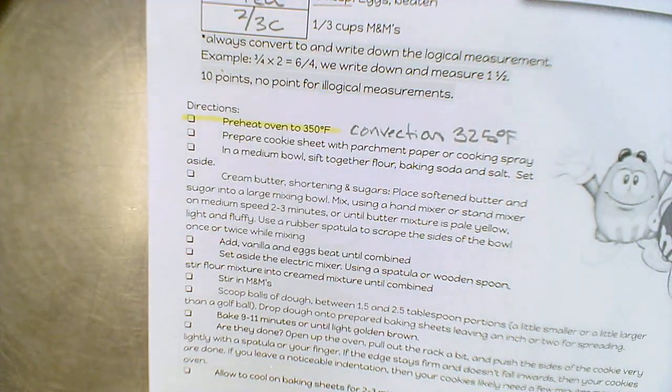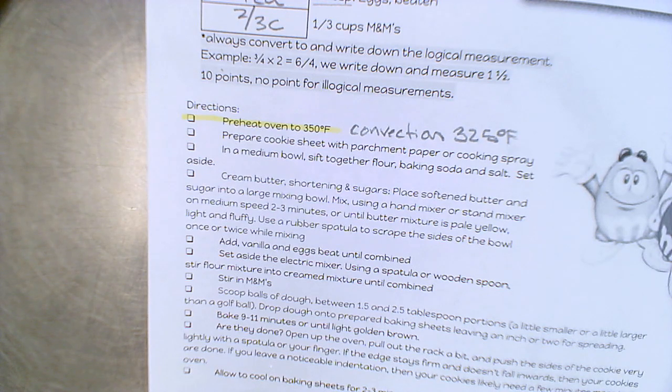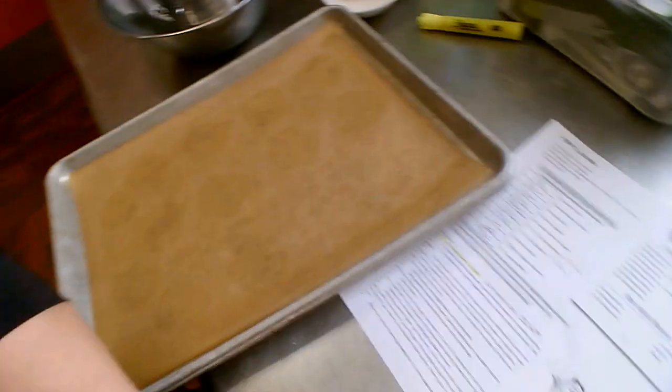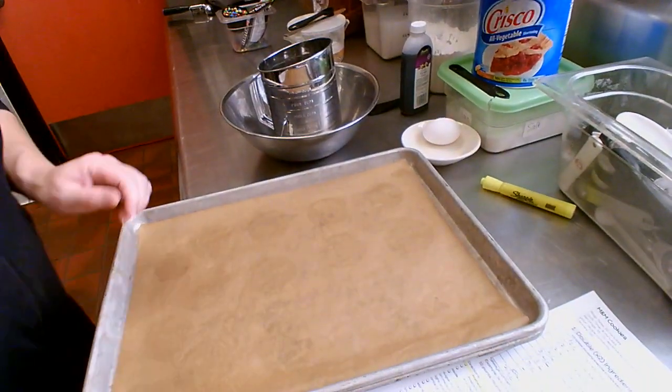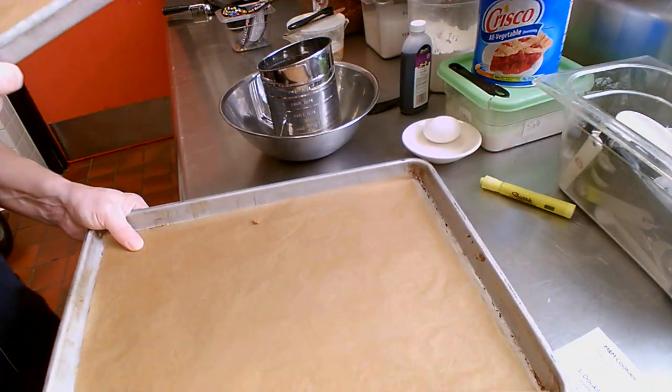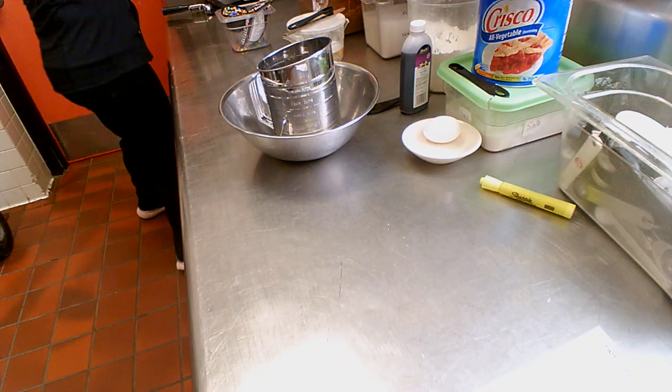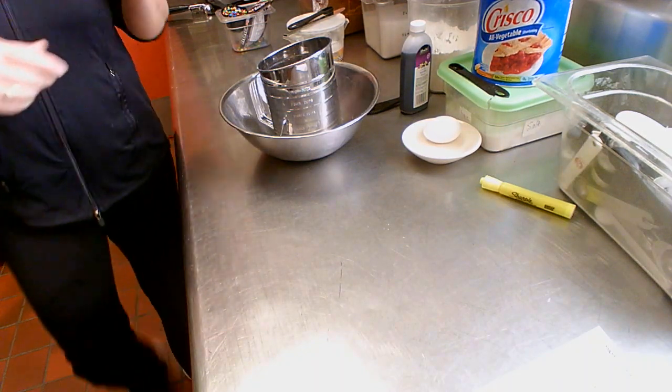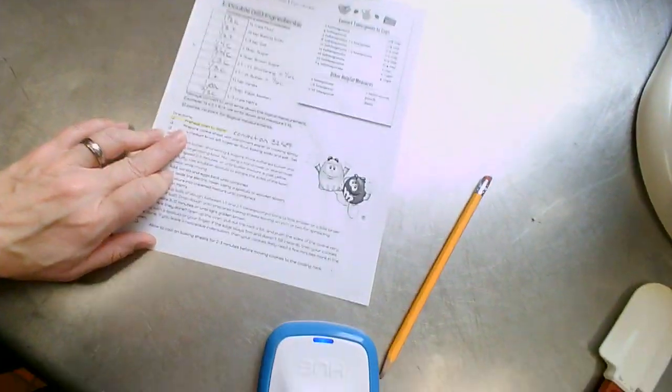Now, I'm going to prepare my cookie sheet with parchment paper or cooking oil. So our parchment paper here, we have our baking sheets. We'll get those ready for us, and we prepare them with either parchment paper or cooking oil. So I have those prepared for myself. I have 2 big ones ready.